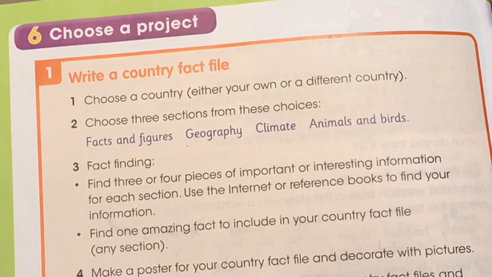What are the animals here in Oman or in the country you choose to write about, and birds also. Number 3, fact finding. Find 3 or 4 pieces of interesting information for each section. Use the internet or reference books to find your information, and the internet is the easiest way to use.